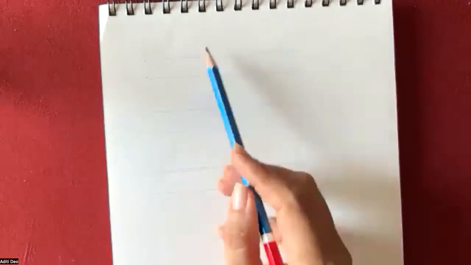So these lines are going to be my baseline and x-line, and my letters will go beyond that.